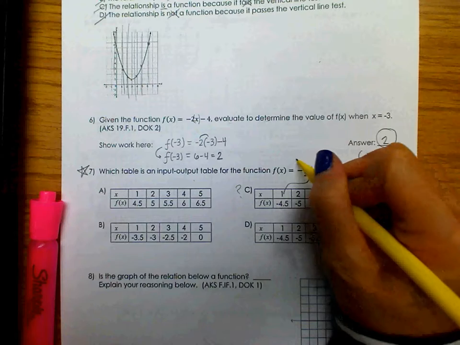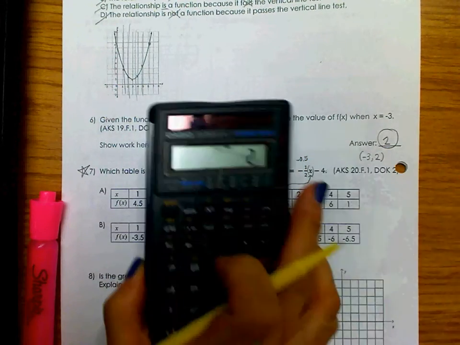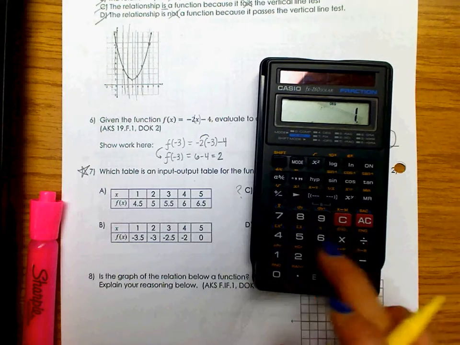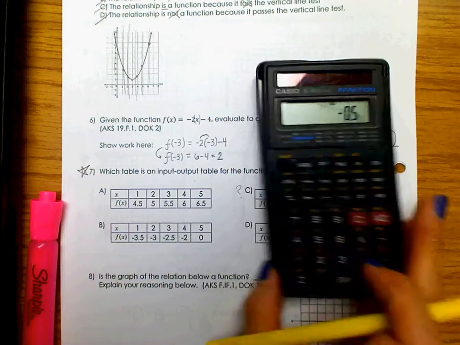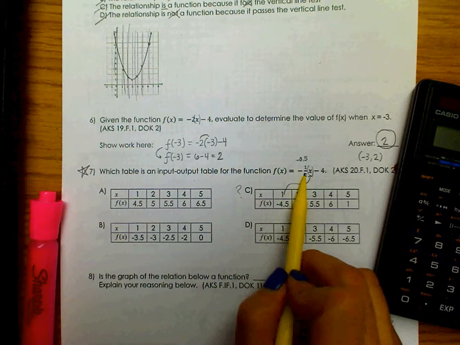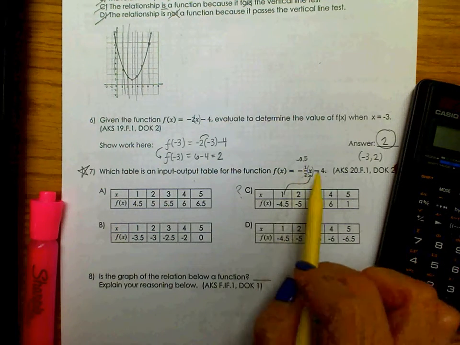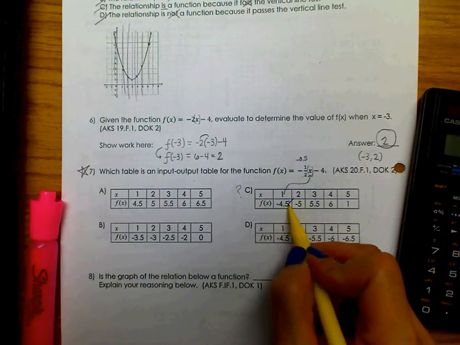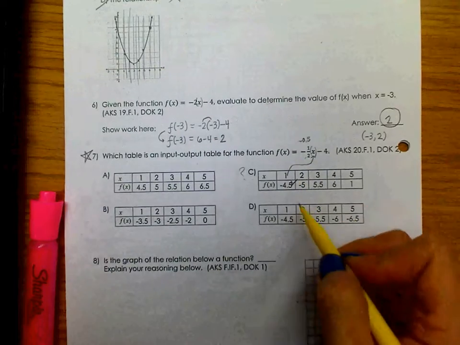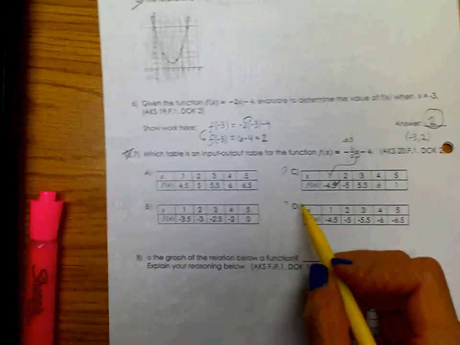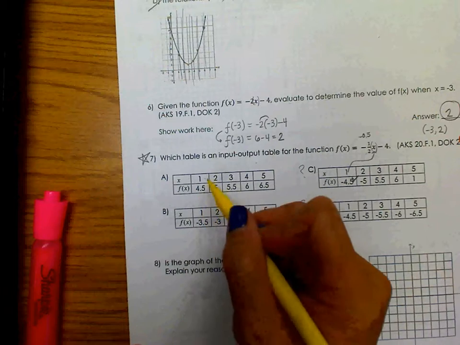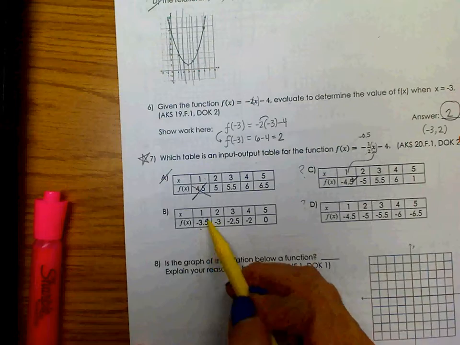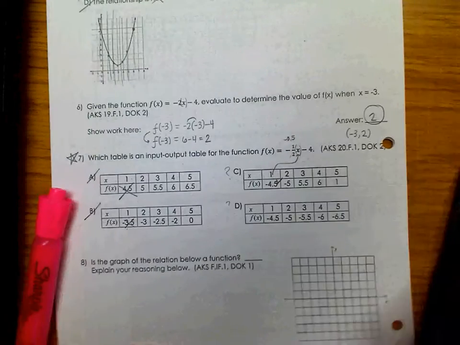Let me change this to -0.5, because if you do 1 divided by 2, that's 0.5, and then make it negative. So -0.5 times 1, then minus 4, actually gives me -4.5, which means this could be a possible one. But if you put a 1 here, I get a positive 4.5, so this is wrong. So A is out. And when I put in a 1, I didn't get -3.5, so this is out. So really it's between these two.